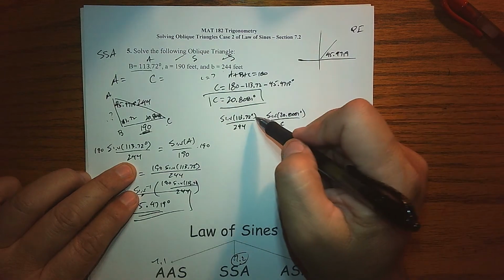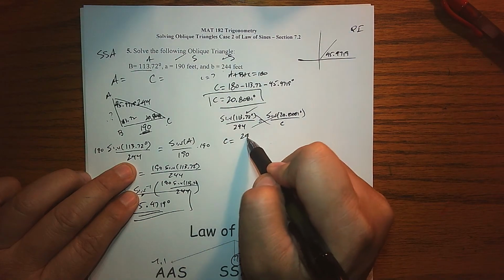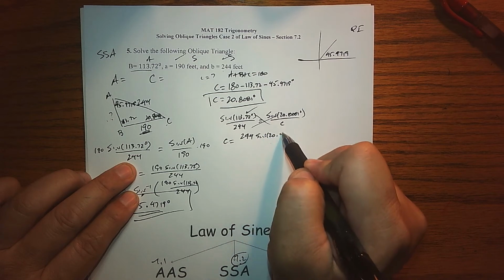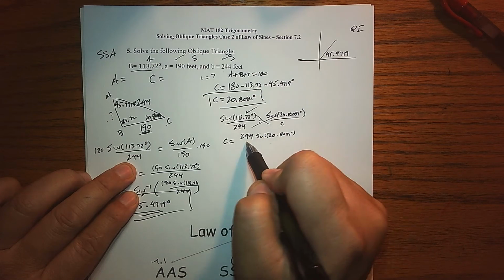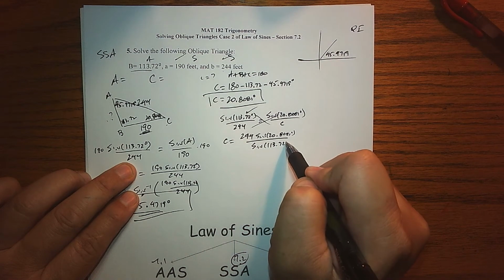As we've seen before, if we cross multiply and divide, our c is 244 sine of 20.8081 all divided by the sine of 113.72.